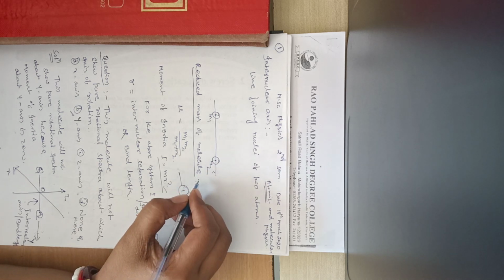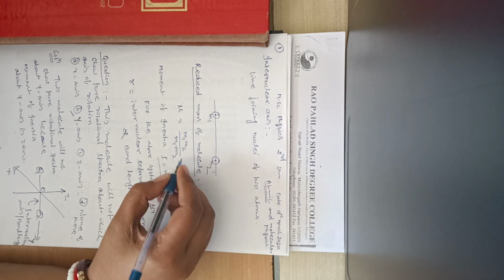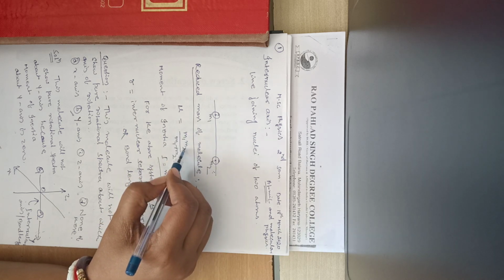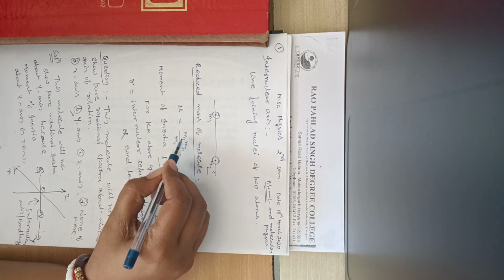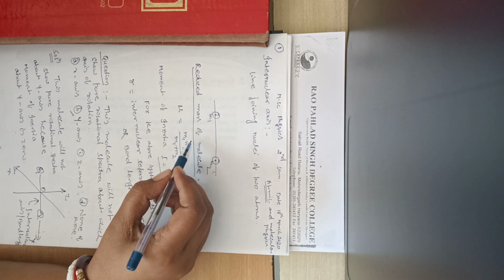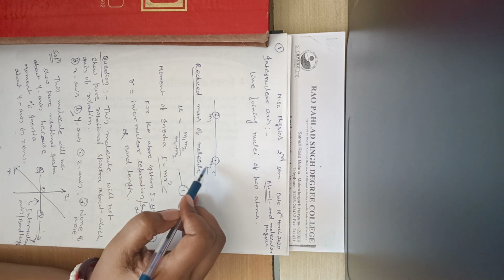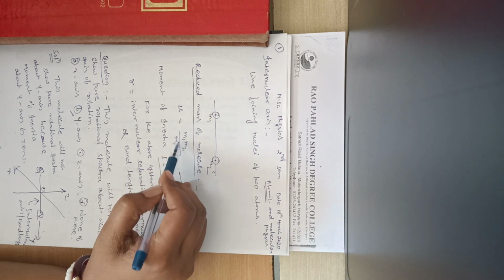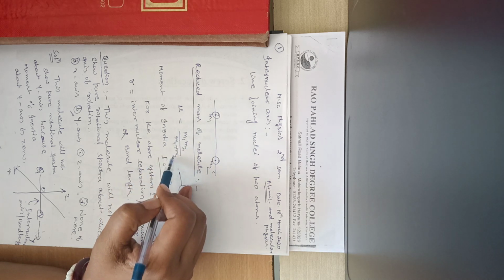Students, what is the reduced mass of a molecule? We already know that the reduced mass of a molecule is M1 M2 divided by M1 plus M2, where M1 is the mass of atom 1 and M2 is the mass of atom 2. Reduced mass is M1 M2 divided by M1 plus M2.